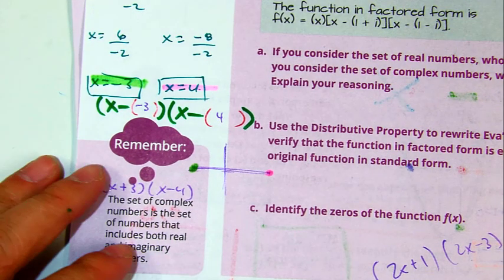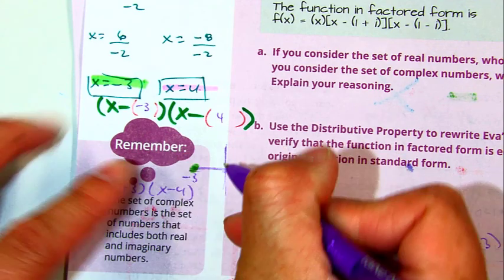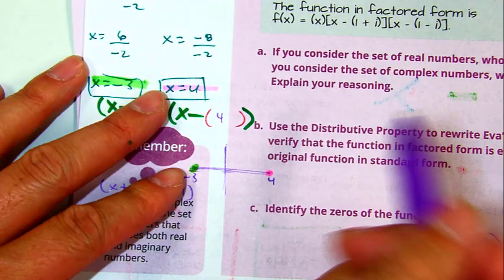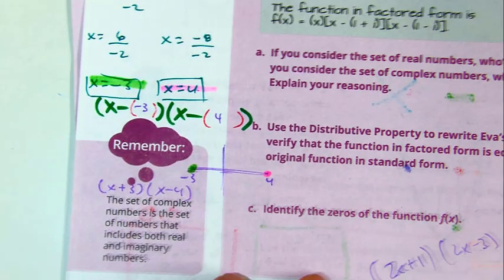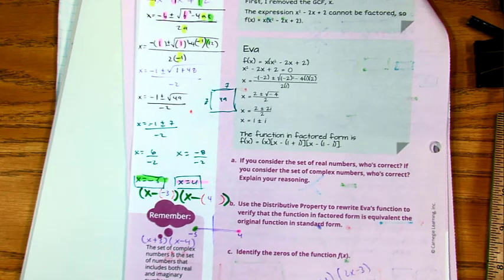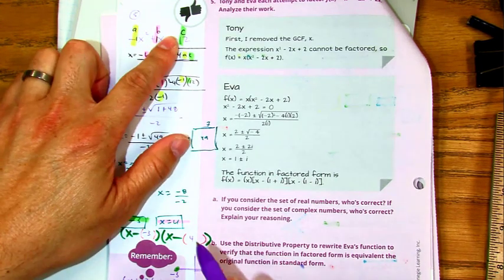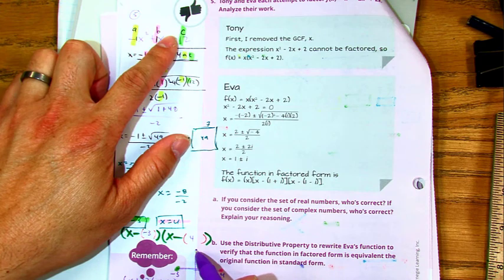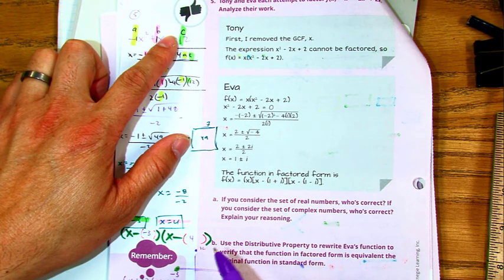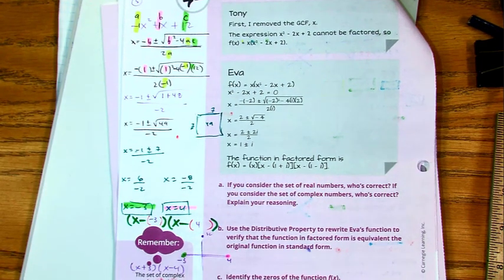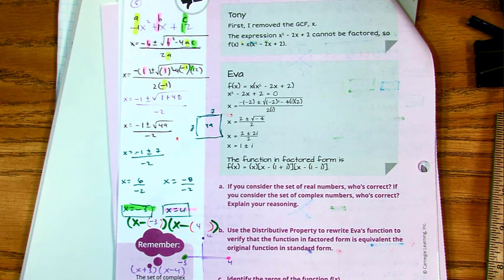So I have -3 in green, +4 in pink, and then my C value is my y-intercept. Uh-oh. How do you draw a parabola through that? The parabola is facing which direction?